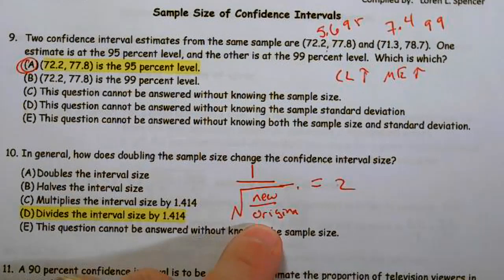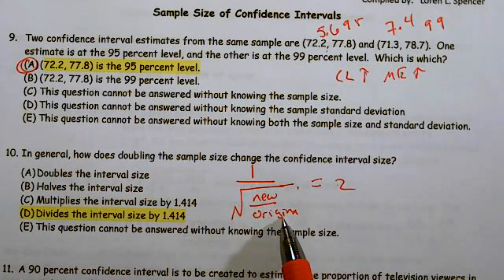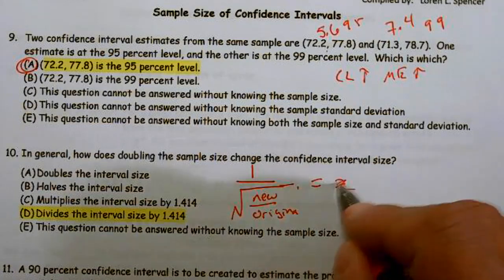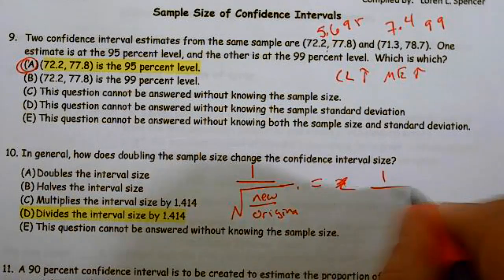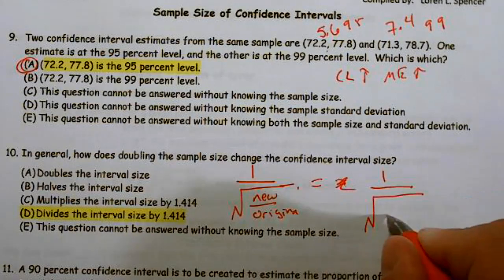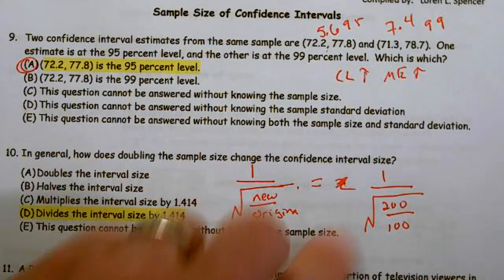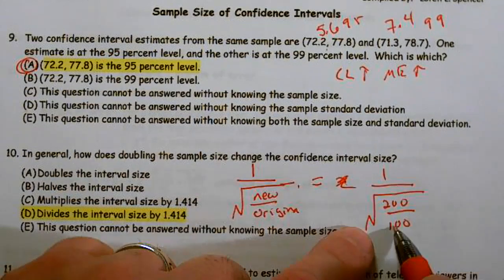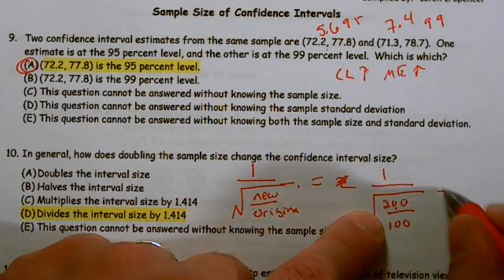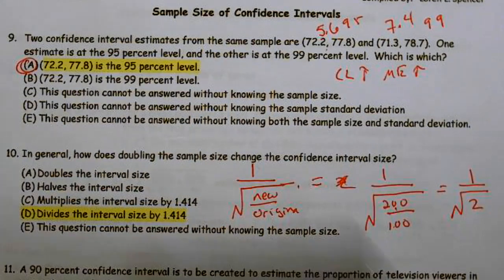Let's start off with an original size. Let's just say we had an original size of 100. If we doubled it, we're going to have a new size of 200. So we're going to have 1 over the square root of the original size over the new size. We just chose a number, 100. We double that and make it 200 and see what happens. So when I do that, 100 goes into 200 twice, equals 1 over the square root of 2.